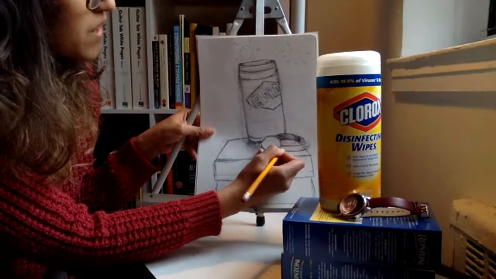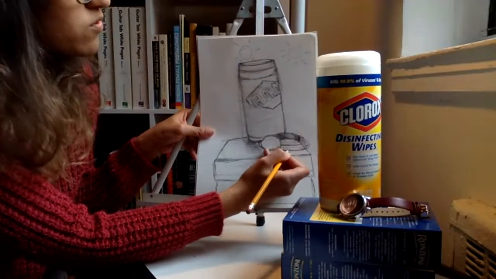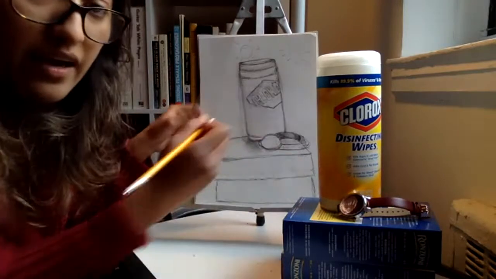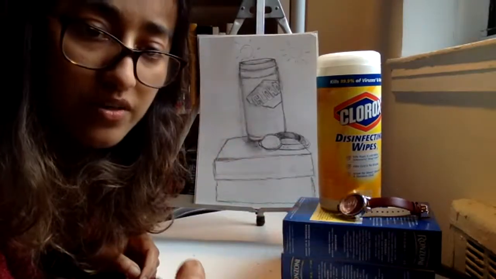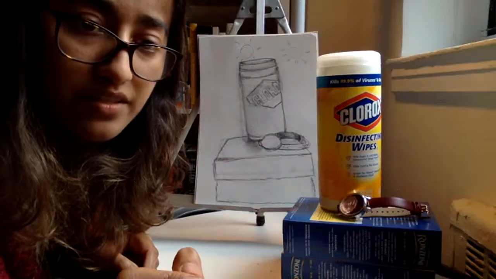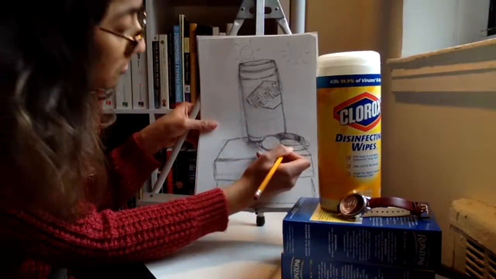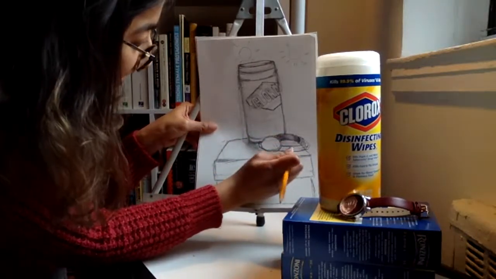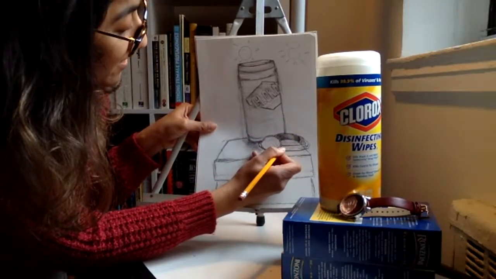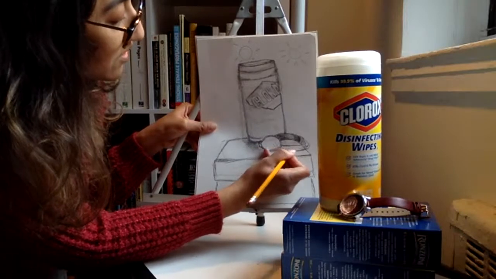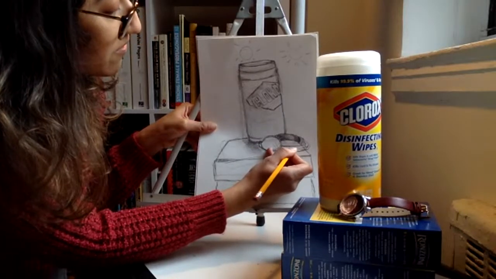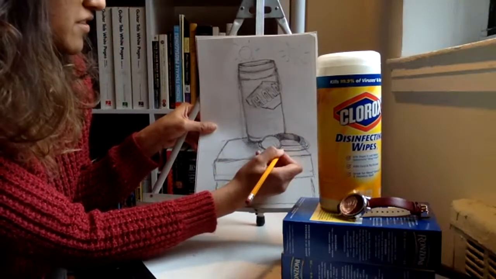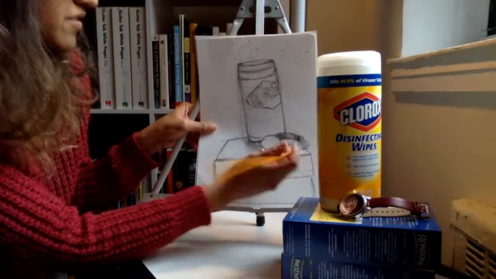Then I'm going to go to the bottom and draw the little holes. I'm going to try and count them. 1, 2, 3. Messed up. 1, 2, 3, 4, 5, 6, 7, 8. 8 little holes. I messed up my holes. I'm going to try again. 1, 2, 3, 4, 5, 6, 7, 8. Okay.